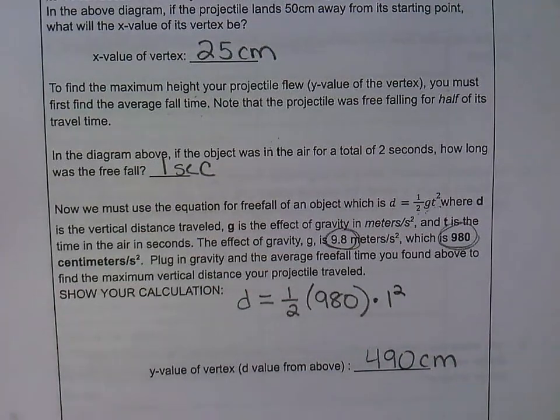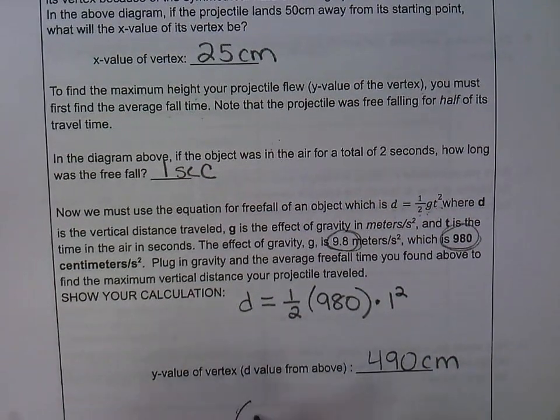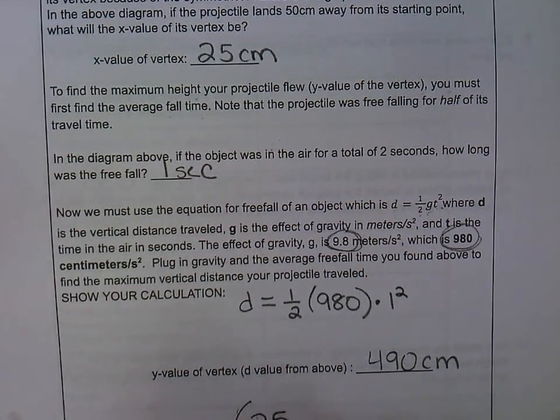That's 5 meters. So that's probably unrealistic of what we're launching, right? 50 centimeters is not that far. 100 centimeters is a meter stick, right? 5 meters would be 5 meter sticks. So 490 centimeters, that's a big arch, right? So just this is hypothetical. So the vertex of my projectile is at 25, 490.